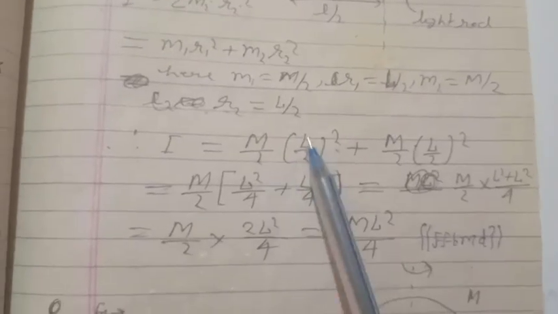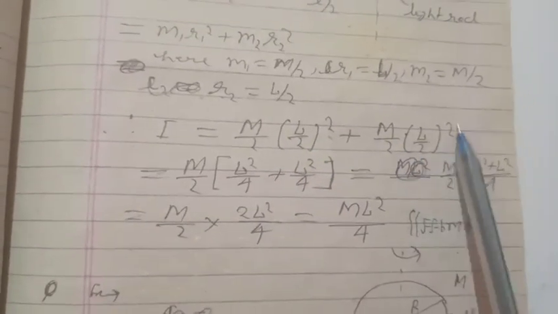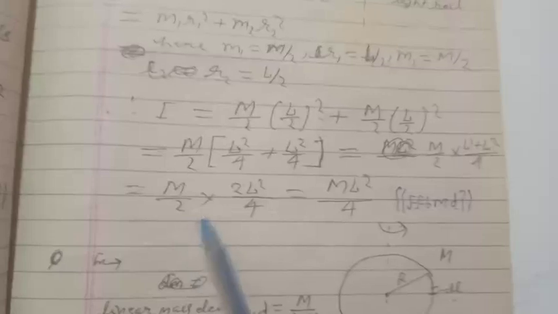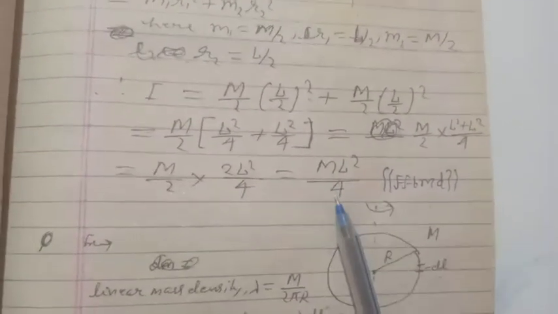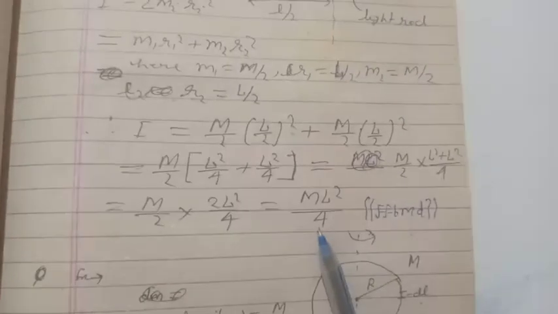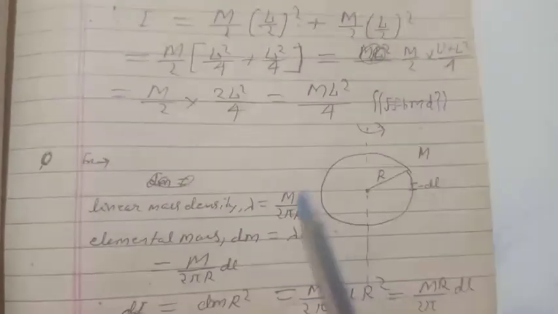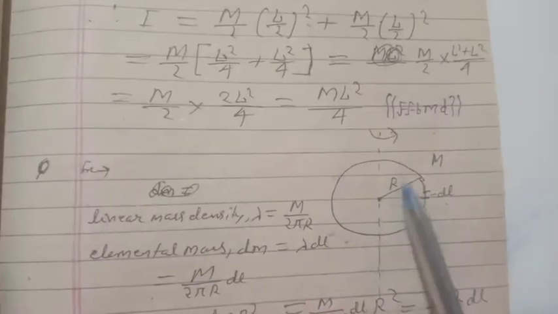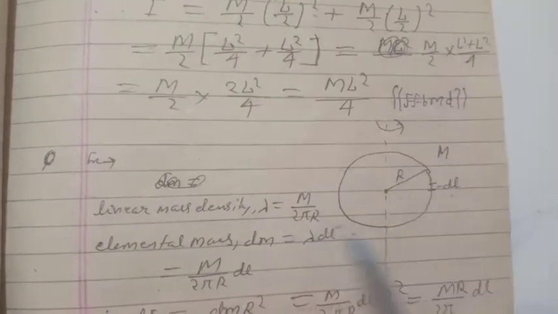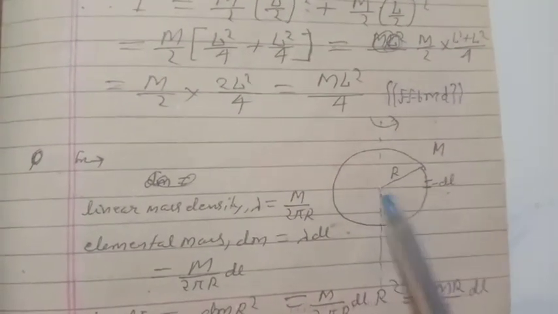Putting in, I equals m by 2 into l by 2 whole square plus m by 2 into l by 2 whole square. Solving, we get m by 2 into 2l square by 4 equals ml square by 4. So that is the answer. Now another example.